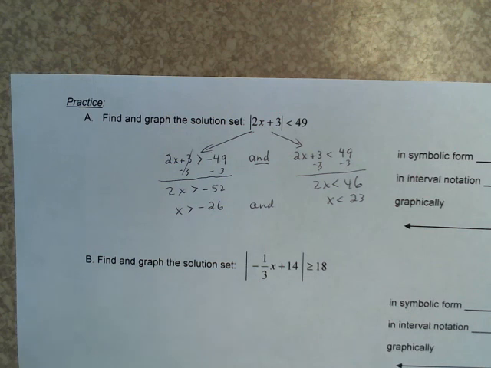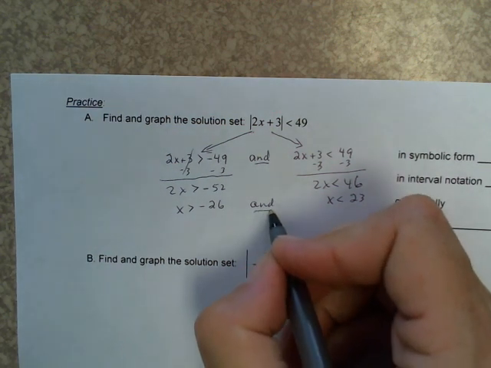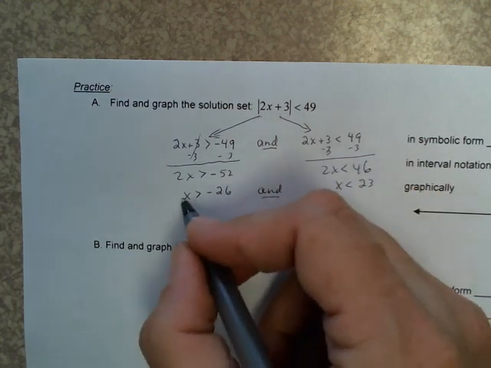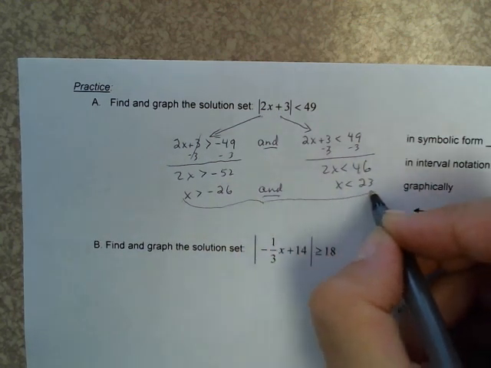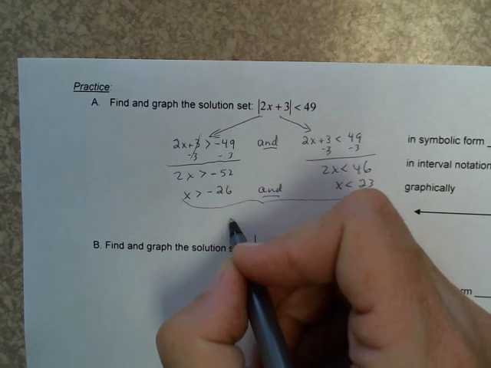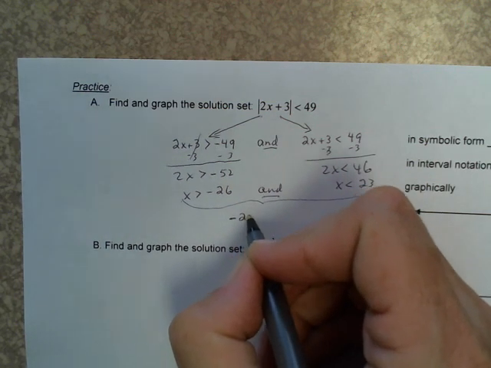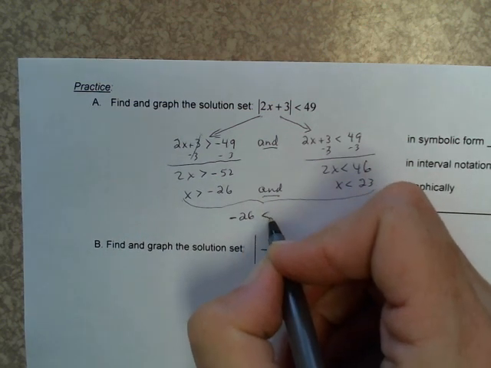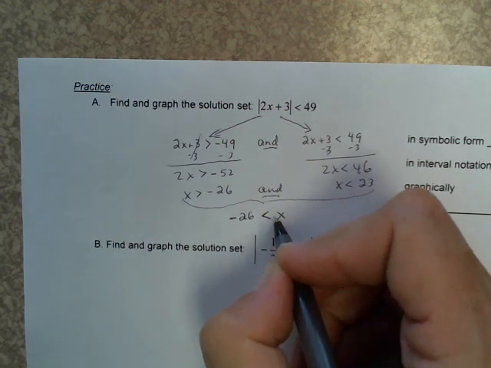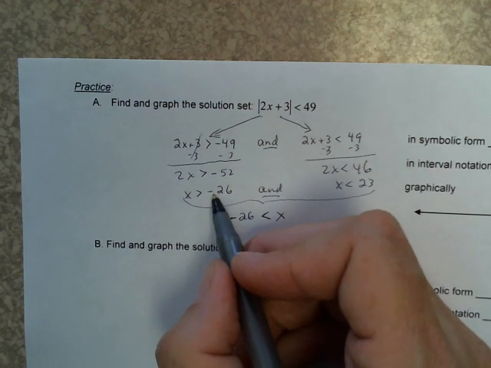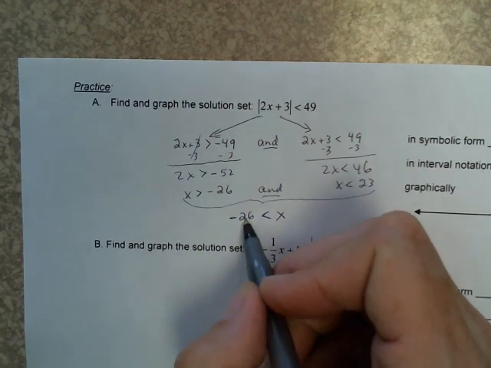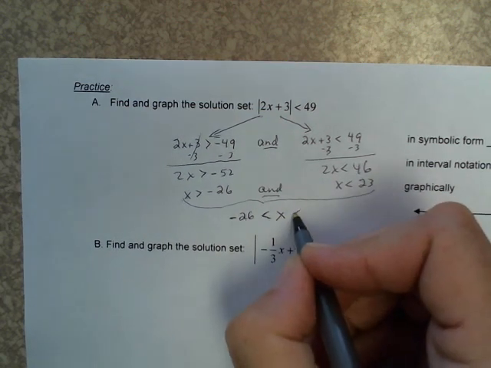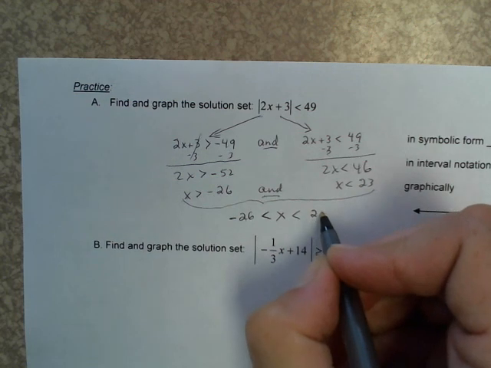Now when you have an and, what we're going to write is a single inequality. So the ands will go together into one. And the one inequality will look like this. You're going to have the lowest number, which is -26, and then you're going to have a less than x, because x is greater than -26 is the same thing as -26 is less than x. Those are saying the same thing. And then you're going to have a less than the bigger number.